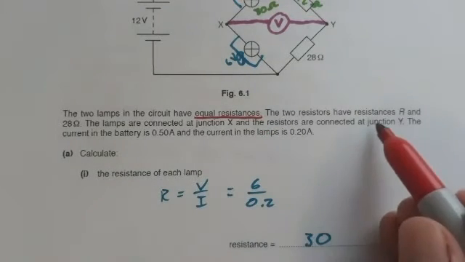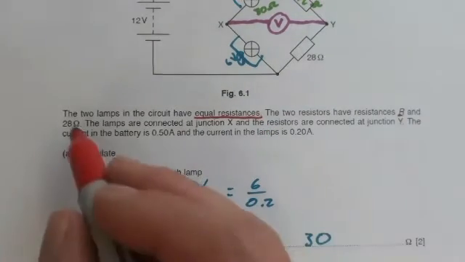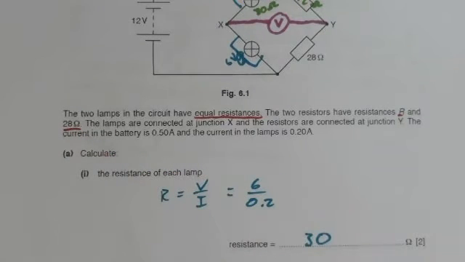The 2 resistors have a resistance of R and 28 ohm. The lamps are connected over junction X and the resistors connected at junction Y. The current in the battery is 0.5 ampere and the current in the lamps is 0.2 ampere.